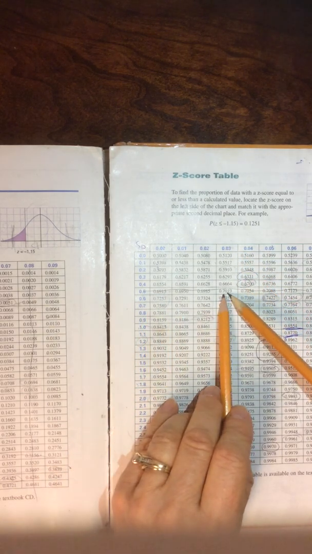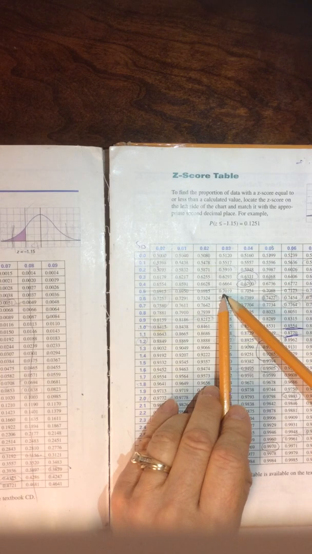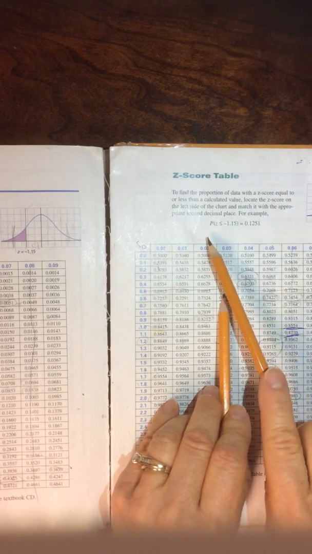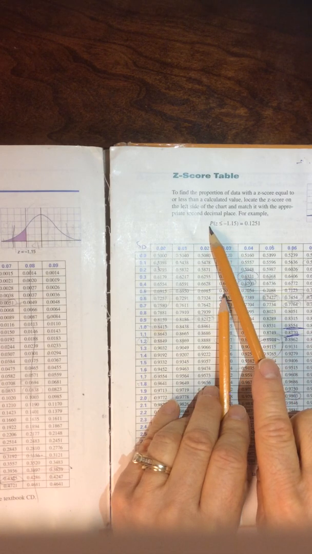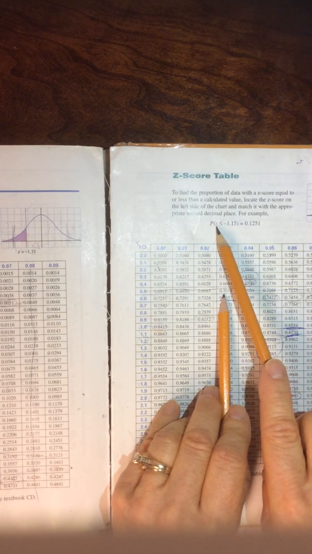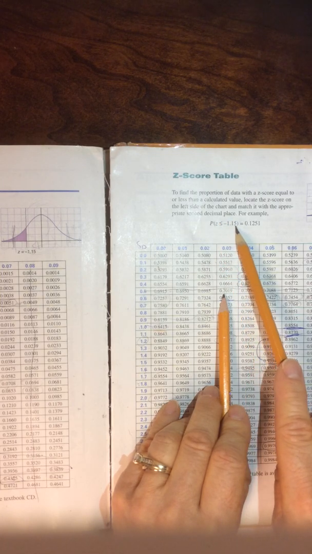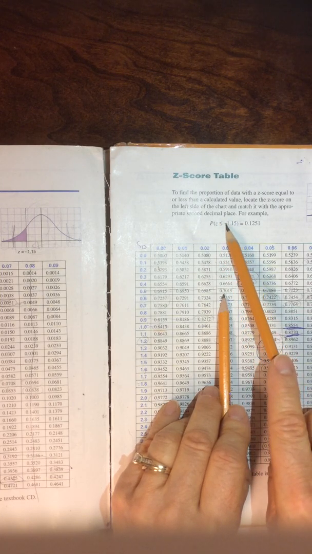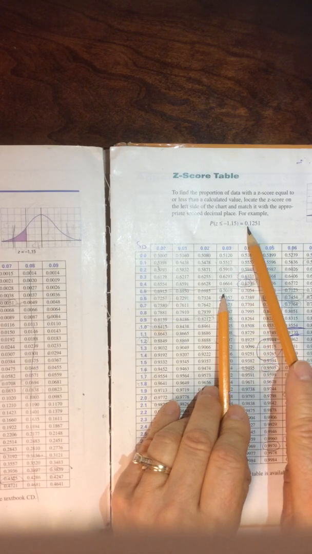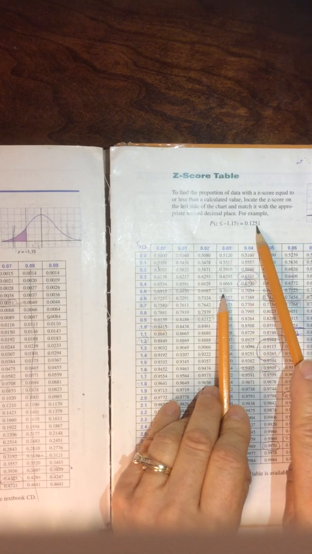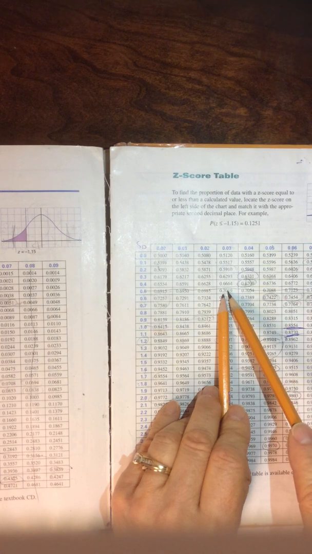So you get a proportion of 0.7019. And you can see up here, they show you in the textbook that the proportion which has a z-score that is less than or equal to a specific z-score, so our z-score is 0.53, is equal to the answer which matches this number here for us.